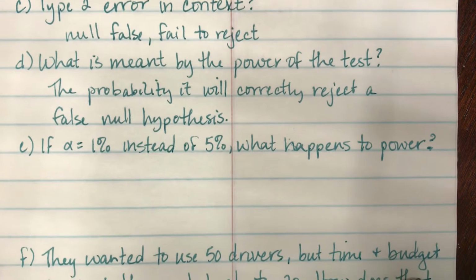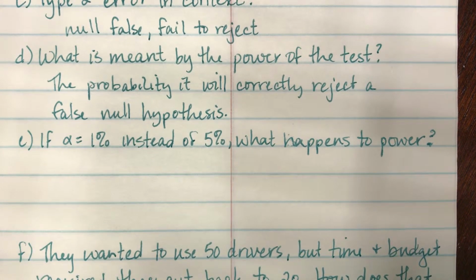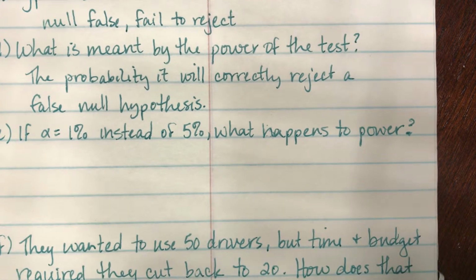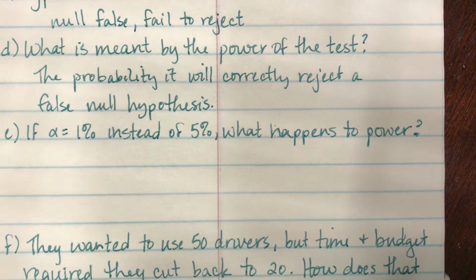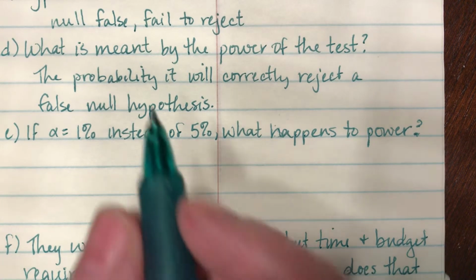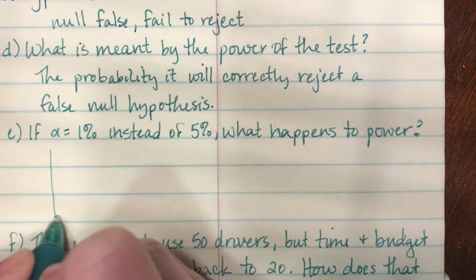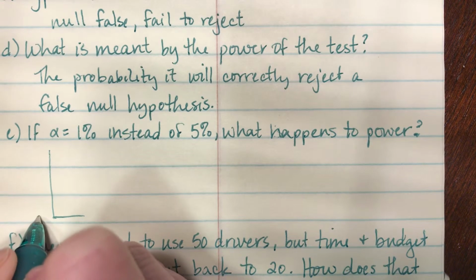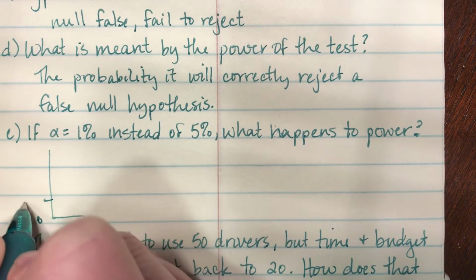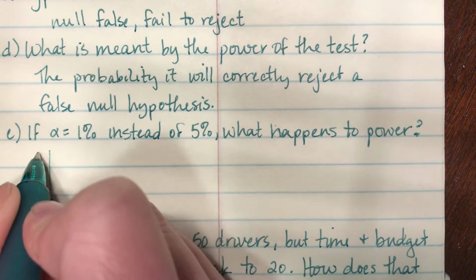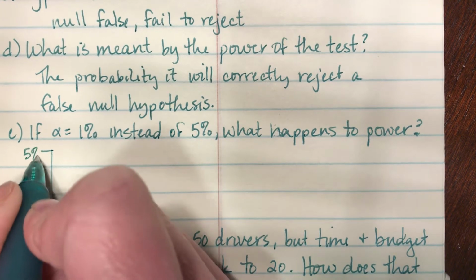Part E, if I use a 1% alpha instead of 5%, or 0.01 instead of 0.05, remember alpha is the threshold that we set for our p-value. So on the lower end here, I've got 0, I've got a 1% alpha, and I've got a 5% alpha.